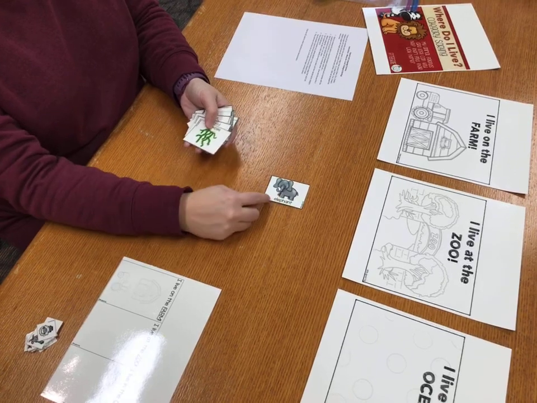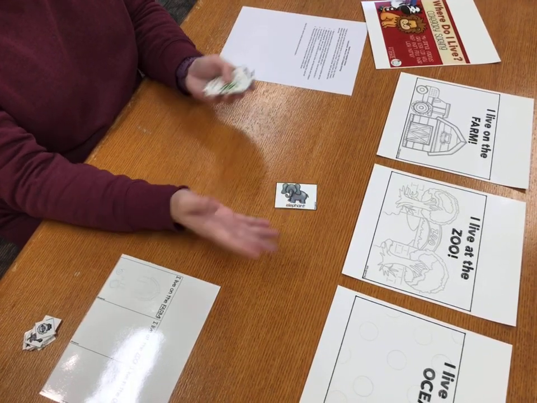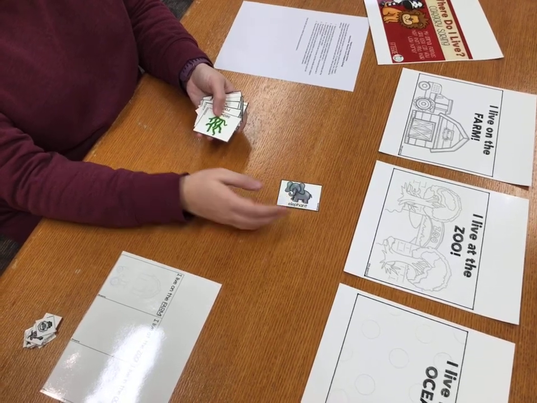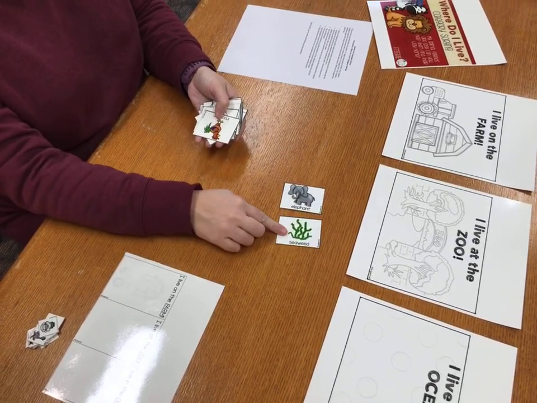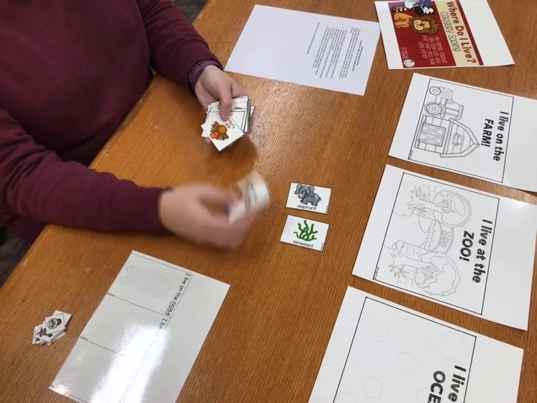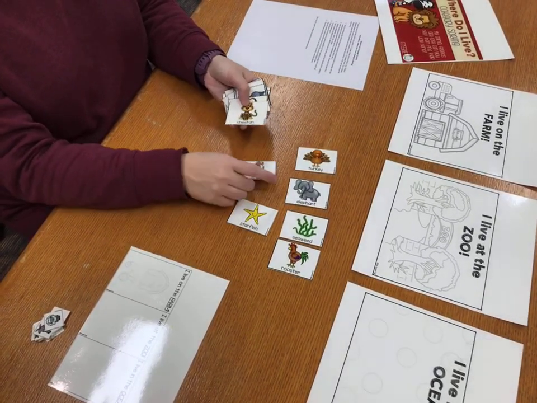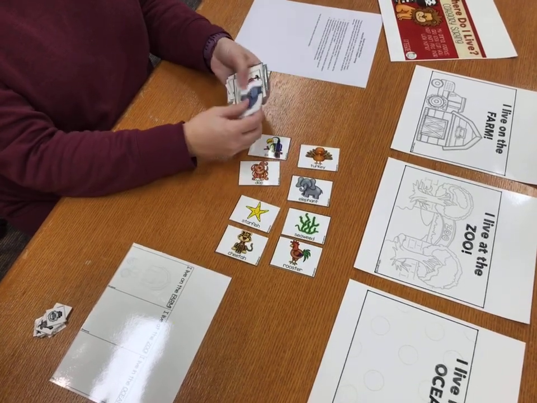So I would just go through and say, okay, here we have, and see if they can identify what that item or animal is. Like this one, seaweed. Not all kids might know that one. We have rooster, turkey, starfish. And you're just going to go through all the cards. I'll just pull out a few here.